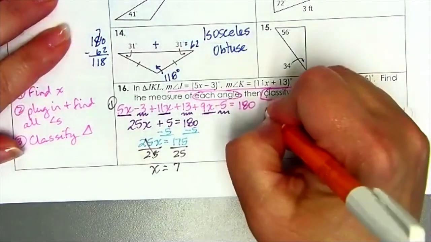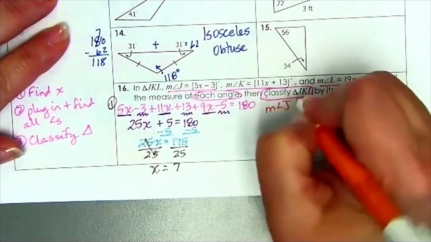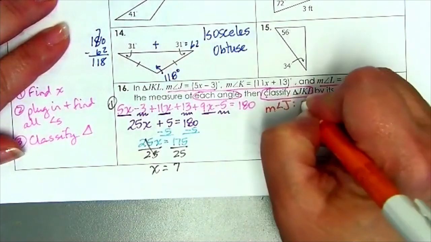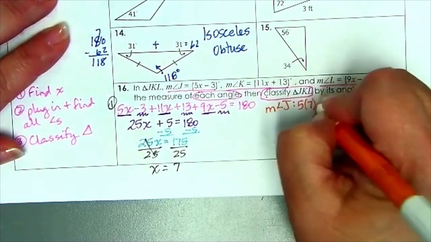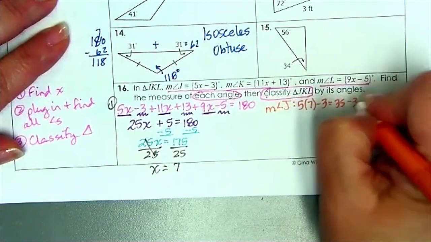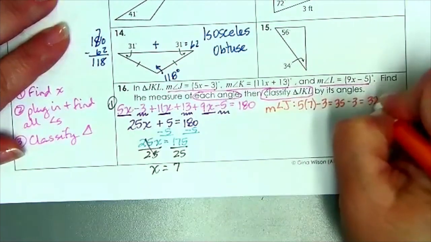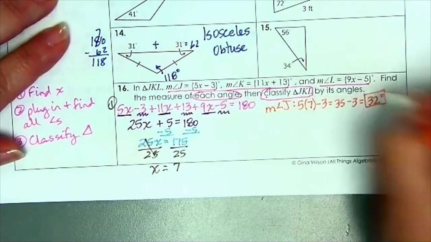So the measure of angle J is going to be found by doing 5 times 7 minus 3. So that's going to be 35 minus 3, which means that's going to be 32 degrees. There's one answer.